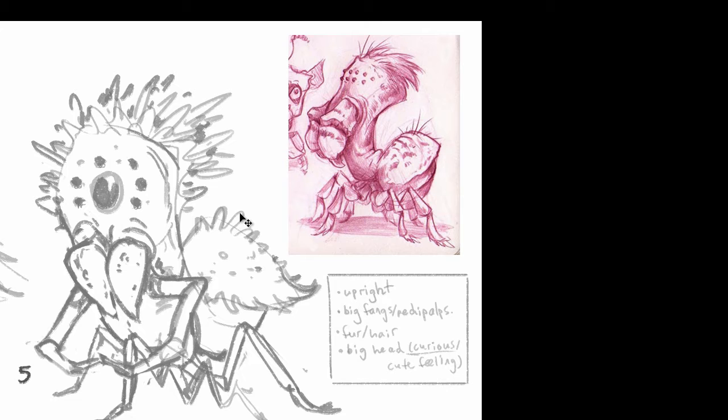So here, the top right is an original old sketch, and that inspired the little prompt you see. It says upright, big fangs or pedipalps. I'm going to use fur and hair to differentiate the different types or different ideas, and generally a big head is going to make it feel curious, a little more relatable, and ultimately more on the cute spectrum, and I think that's going to increase the amount of personality that these spiders have.